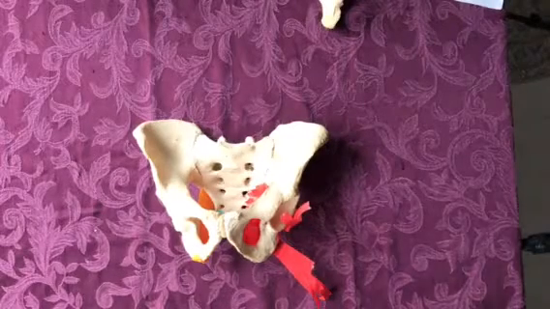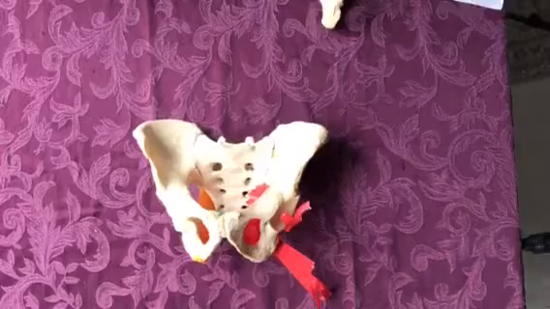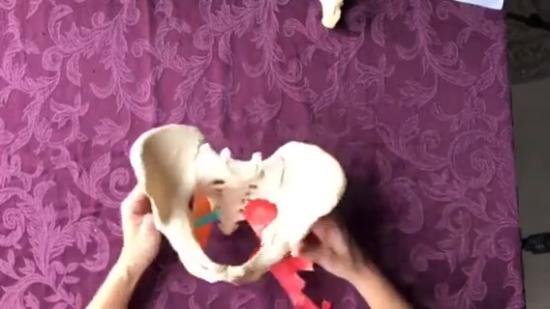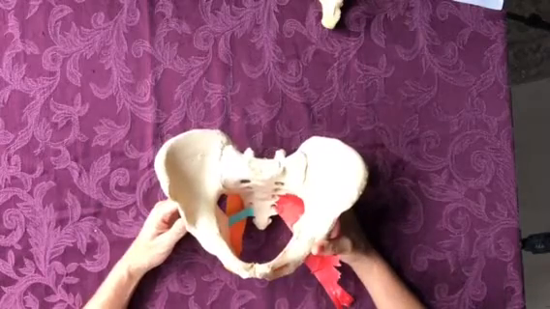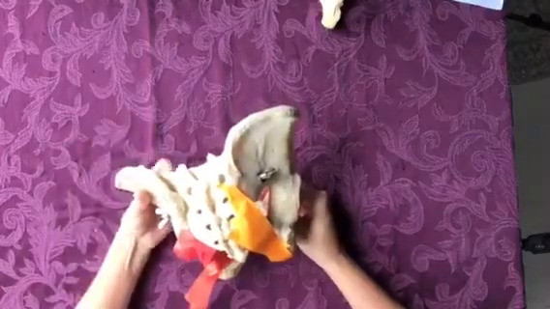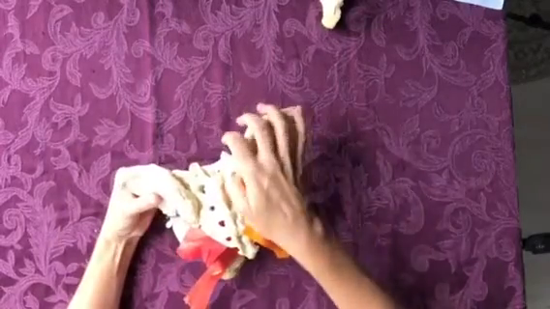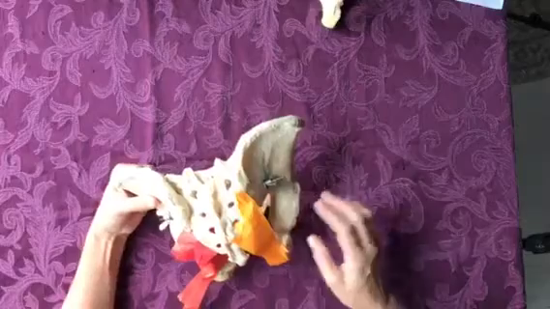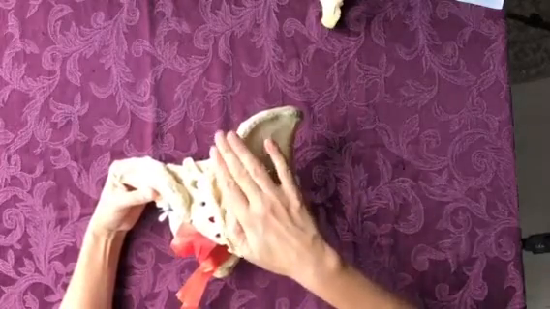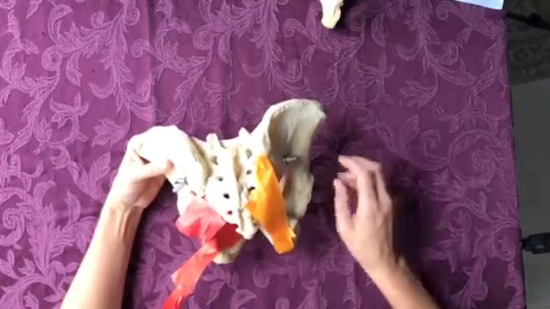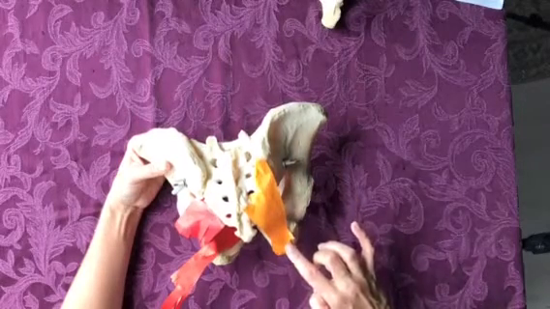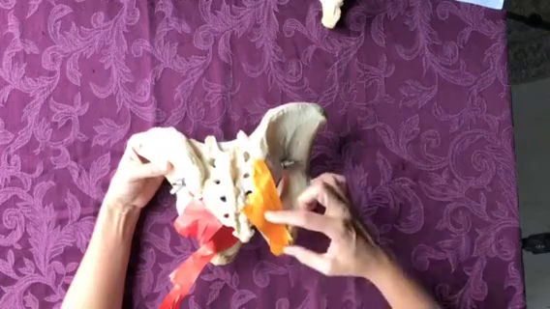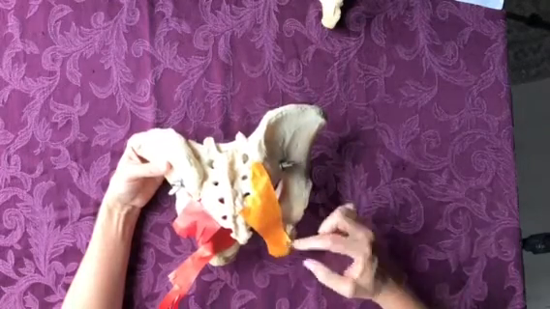Okay, now I would like to show you a couple ligaments that you want to be familiar with. I've made them on the coxal bone and sacrum in tape. When you look at the posterior aspect of the sacrum and coxal bone, there is a large ligament called the posterior sacroiliac ligament, and it extends down and actually spans between the sacrum and the coxal as a ligament that we call the sacrotuberous ligament.